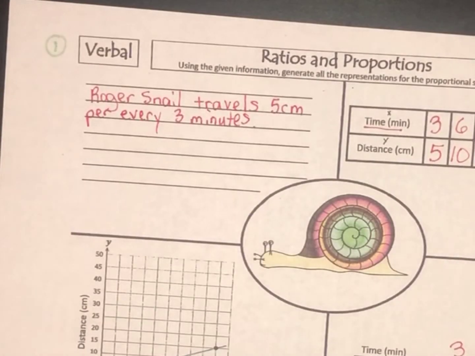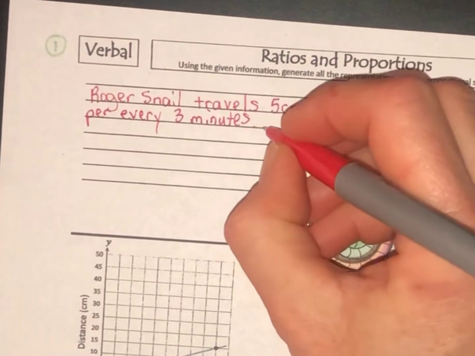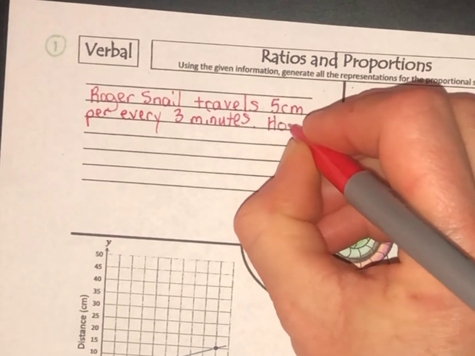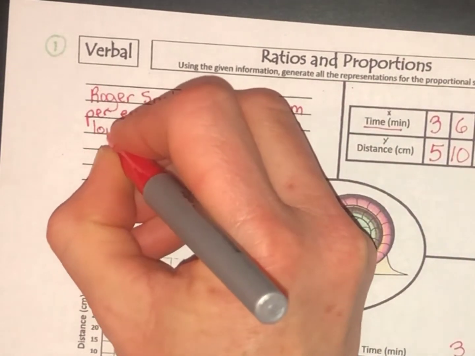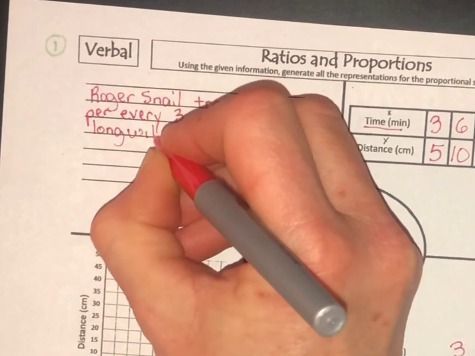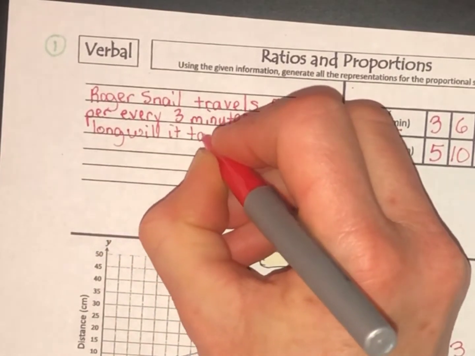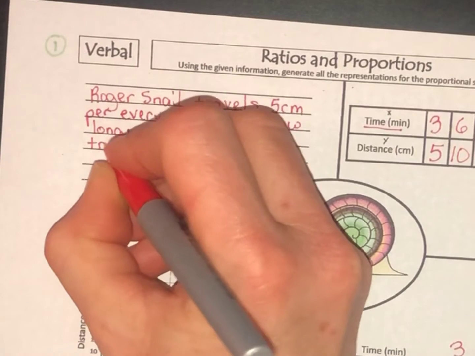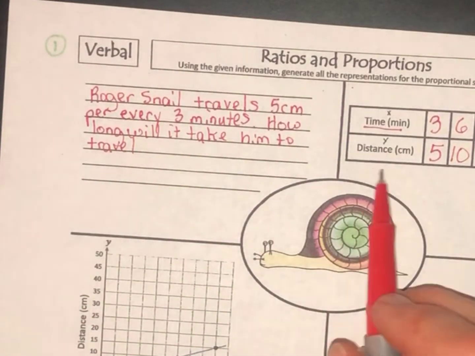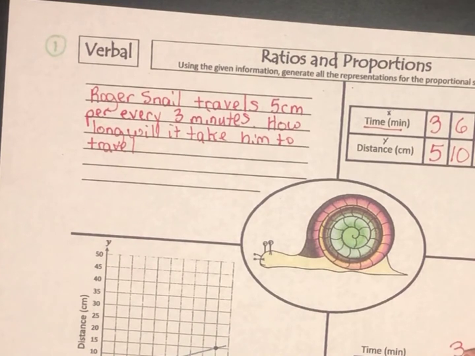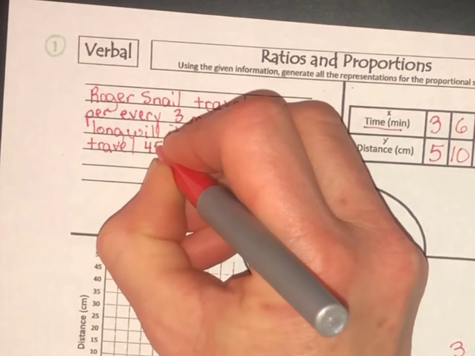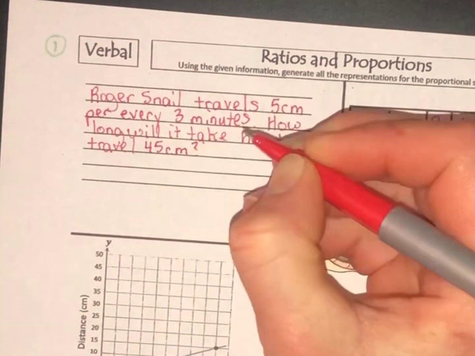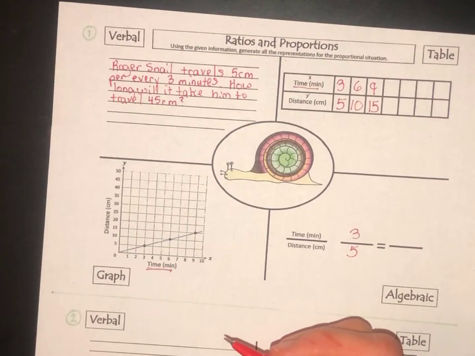Let's see, how many minutes or how many centimeters? Let's see, what do I want to do? I know. How long will it take him to travel? I'm going to find an easy one. My distance is in 5, so I'll do a multiple of 5. I don't know, how about 45 centimeters. You can use mine, or you can make up your own, whichever you prefer.